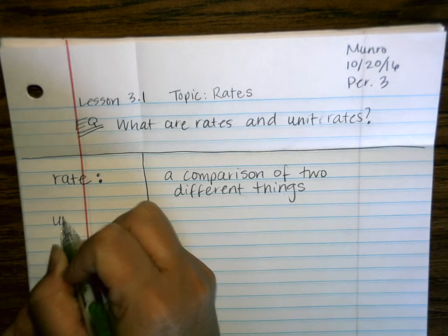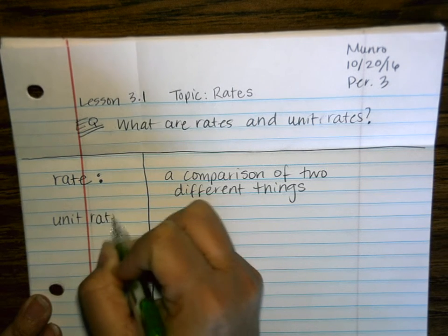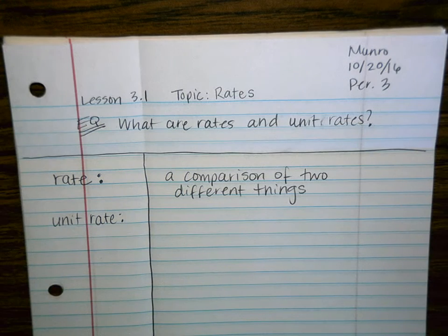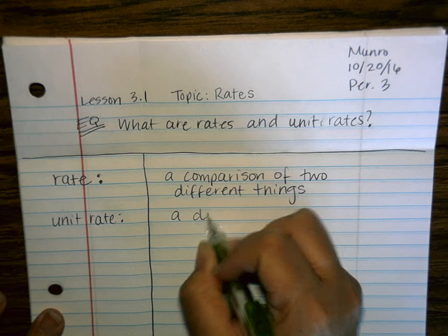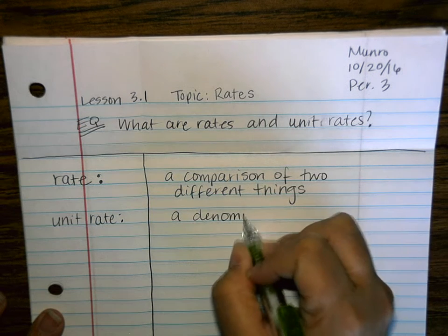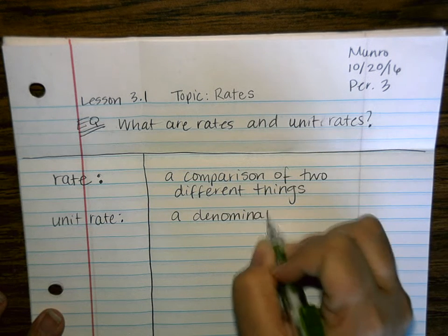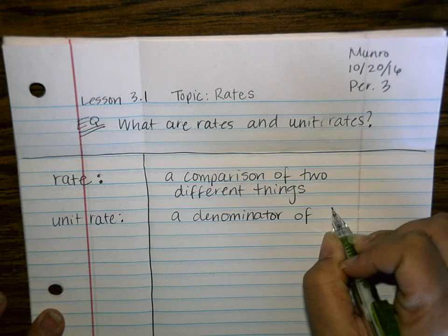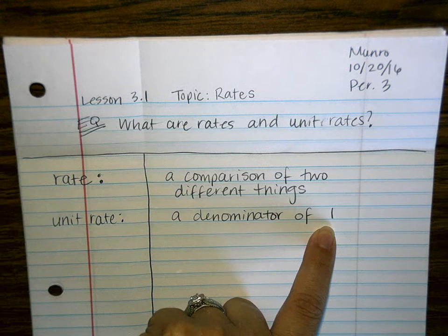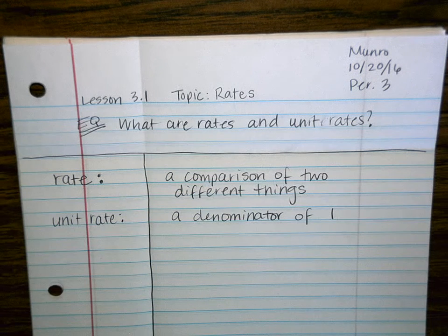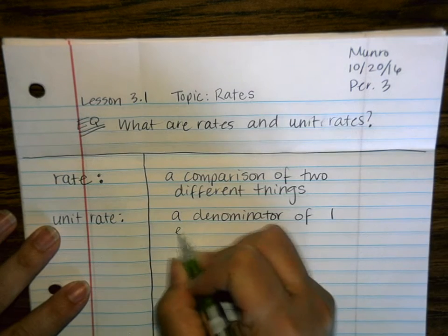Okay? All right, and then we also have a unit rate. So skip a couple lines and write unit rate. And this basically just means when you have a denominator of 1. So you're taking your rate and you're simplifying it, so you get 1. And the example they gave you in the book was like the 80 beats per minute, right, when they were doing the heart rate thing. Okay? So we have other things like unit rate. I'm going to just put examples under here.